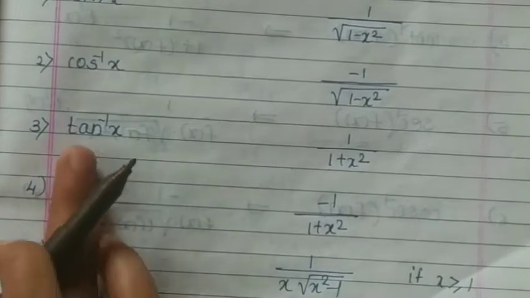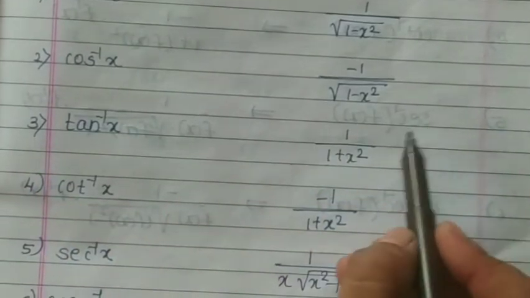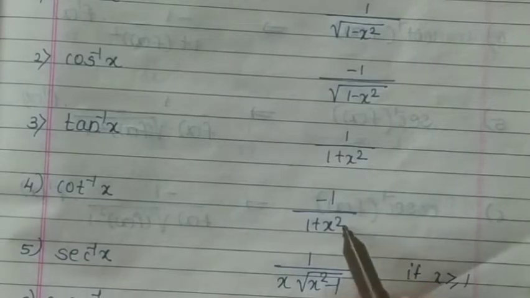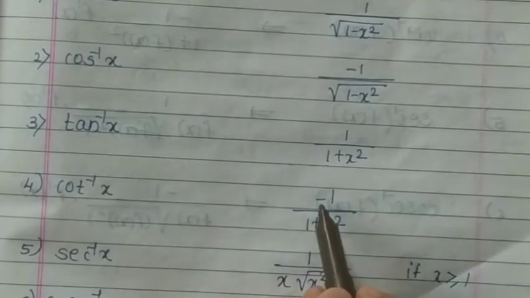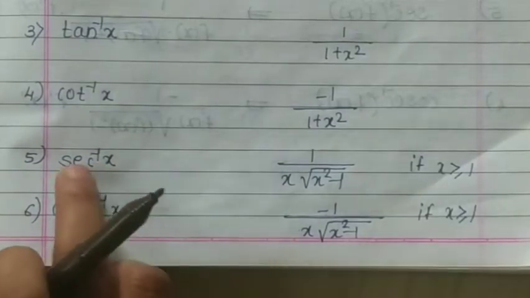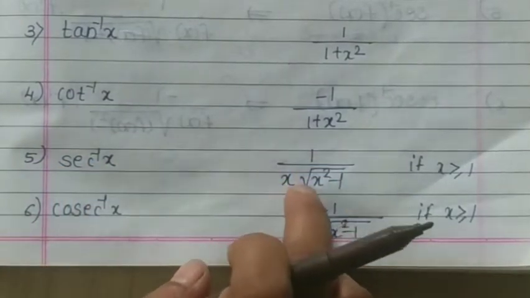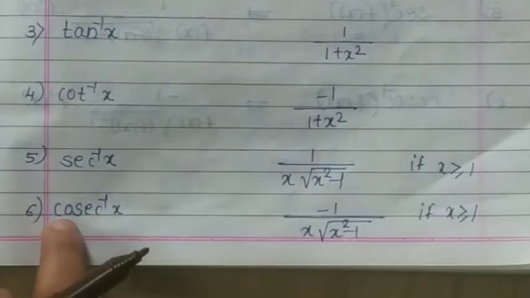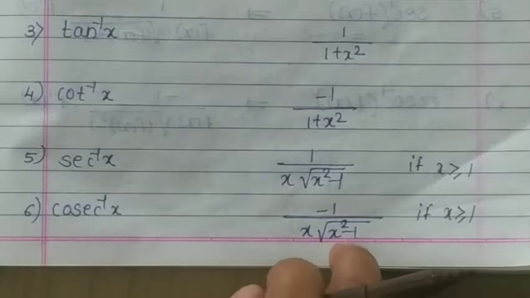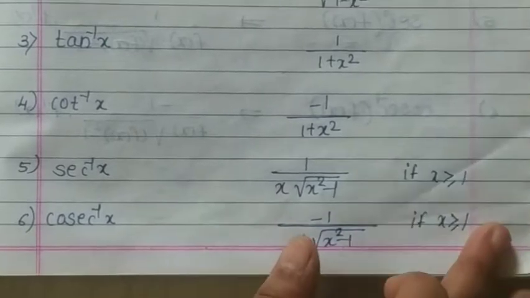Similarly, tan inverse and cot inverse derivatives come in the same form, 1 upon 1 plus x square, 1 upon 1 plus x square. For cot inverse x there is only a minus 1. Similarly derivative of sec inverse x is 1 upon x into root of x square minus 1, and derivative of cosec inverse x is minus 1 upon x into root of x square minus 1.